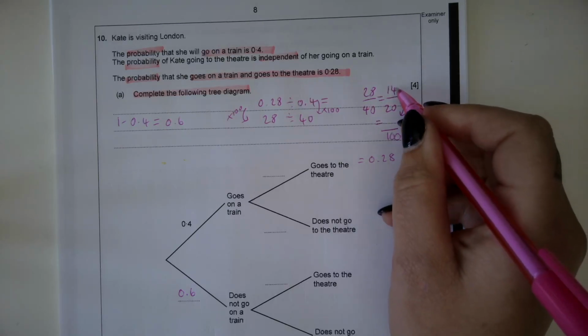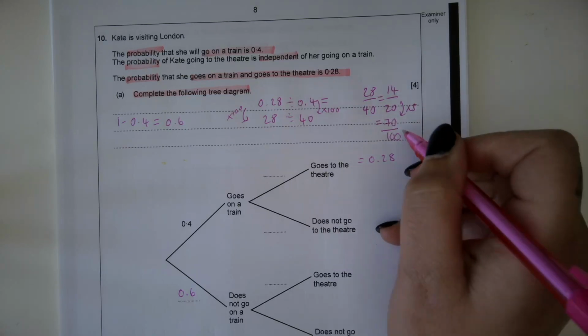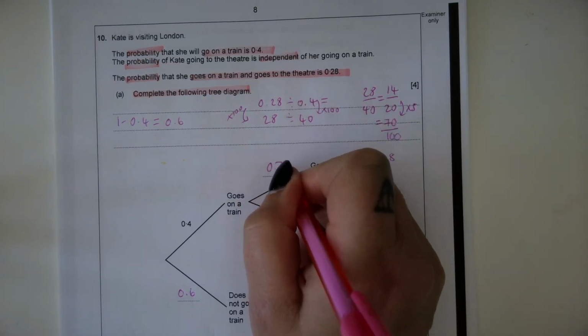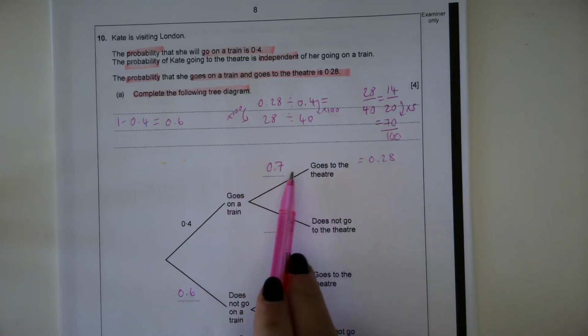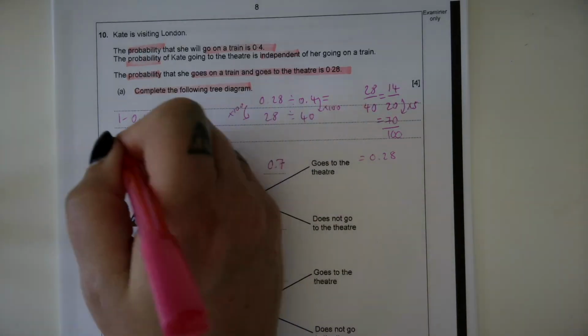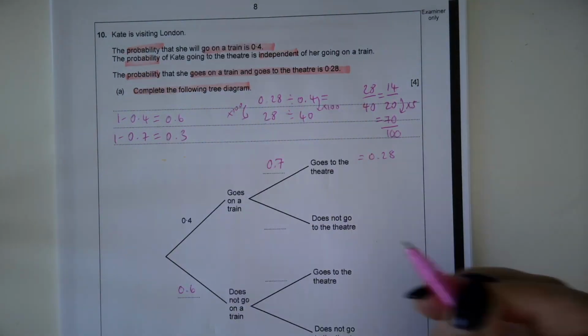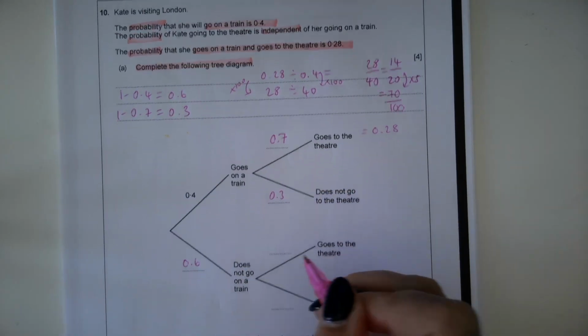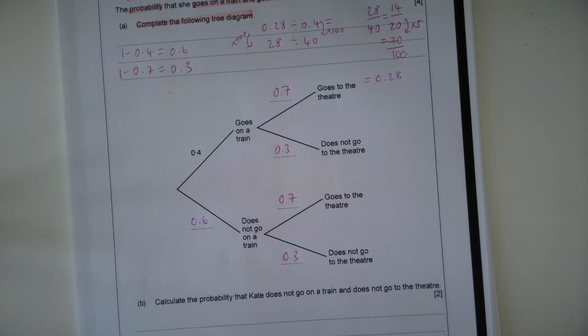10 times 5 is 50. 4 times 5 is 20. So that gives me a numerator of 70, which I can read as 0.7. Now that I know the probability that she goes to the theatre is 0.7, the probability she doesn't go to the theatre, as they sum to 1, should be 0.3. And because these events are independent of each other, the probabilities will just be repeated.